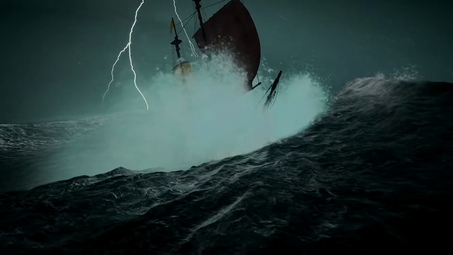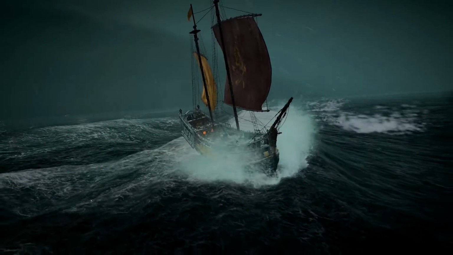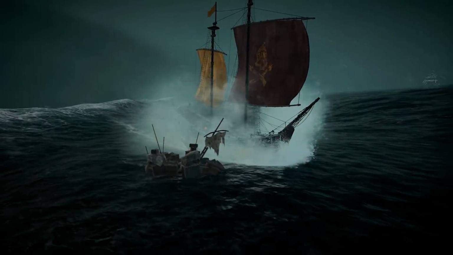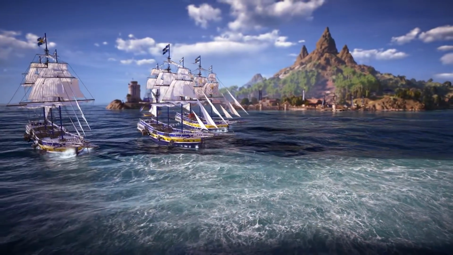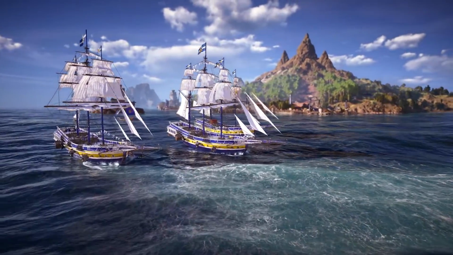We put dedicated focus on iteration between wave shape, size, and movement to balance with the way the ship physics behave. It was a constant back and forth iterative process to find something that was visually appealing, felt realistic, and was fun to navigate. The driving force of our wave formation is the fast Fourier transform, or FFT algorithm.